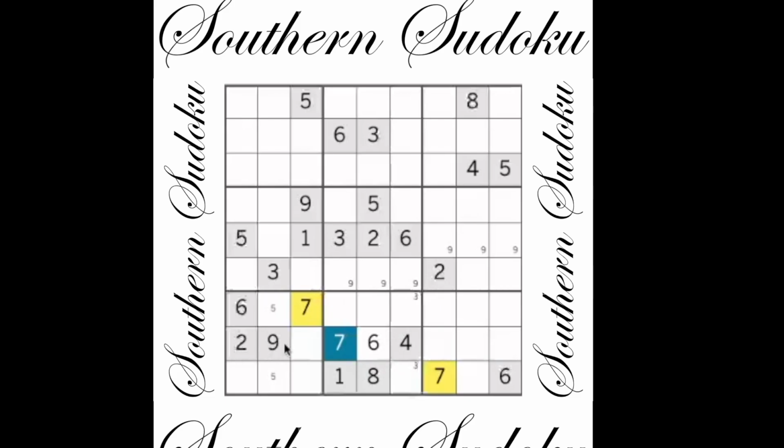This middle row needs a 1. 1 cannot be there because of that one, so 1 has to be in that row. So if 1's in this row and 1's here, that means that one has to be a 1, which leaves that one to be the 5.